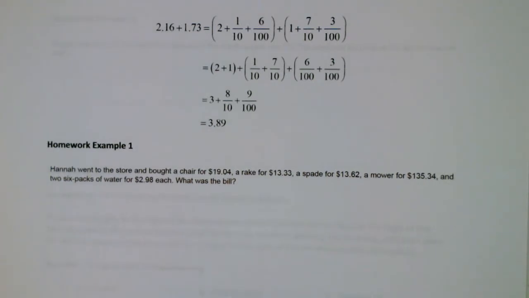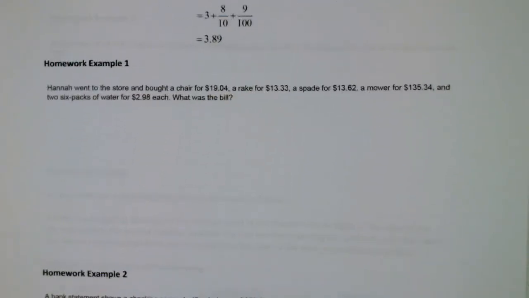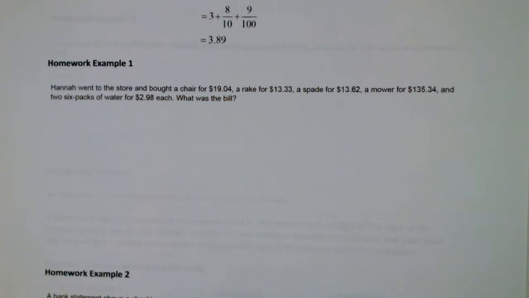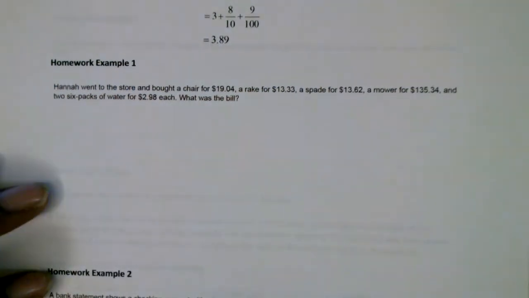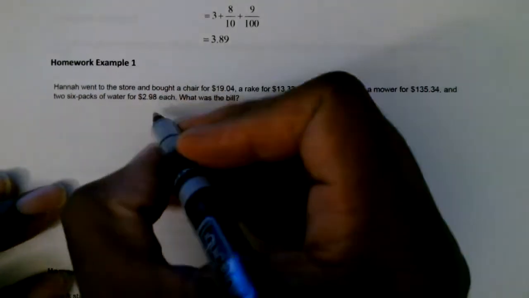So in this first homework example, we have this. Hannah went to the store and bought a chair for $19.04, a rake for $13.33, a spade for $13.62, a mower for $135.34, and 2 6-packs of water for $2.98. What was the bill? So it's just a simple addition of numbers with decimals in it.